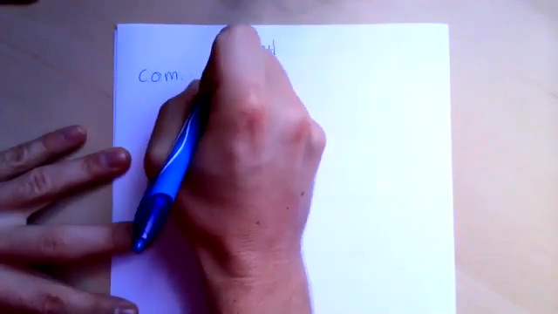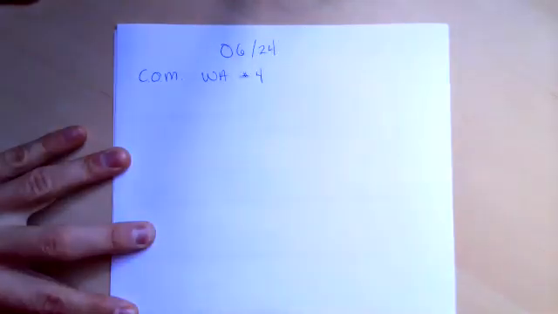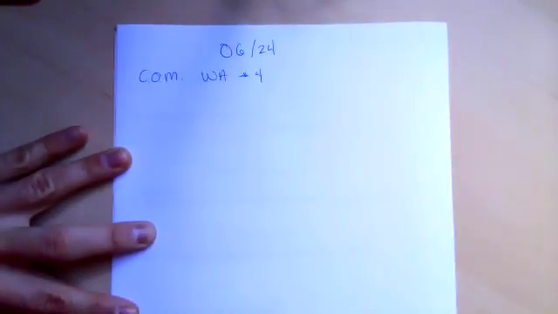Okay, so let's start off with center of mass. And this is the WebAssign number 4. Focus on that now. There we go.